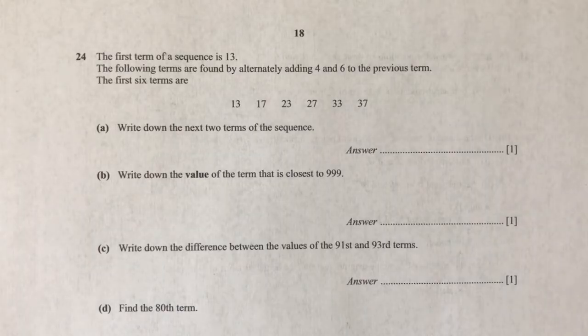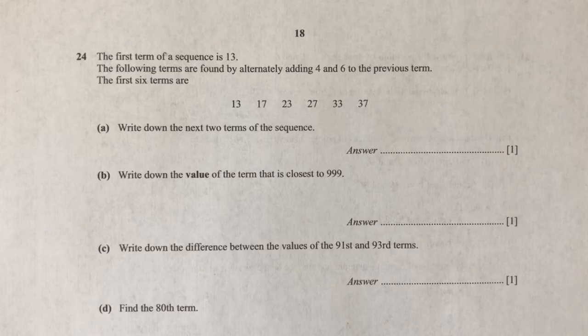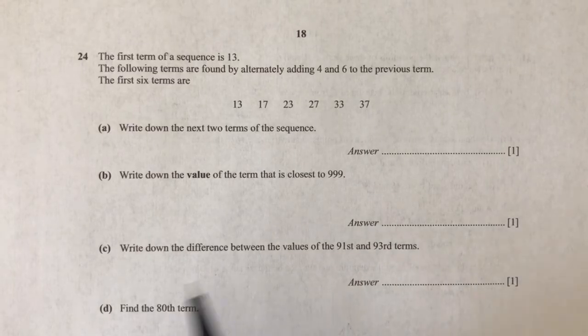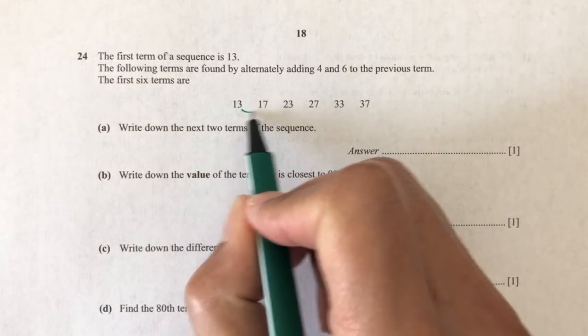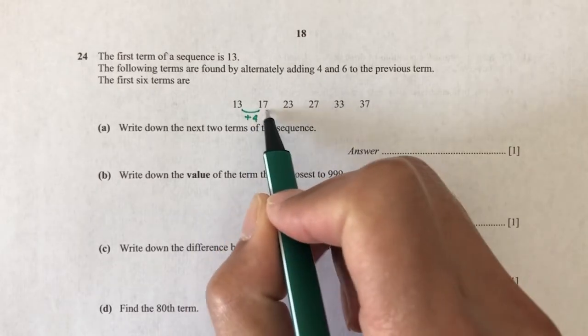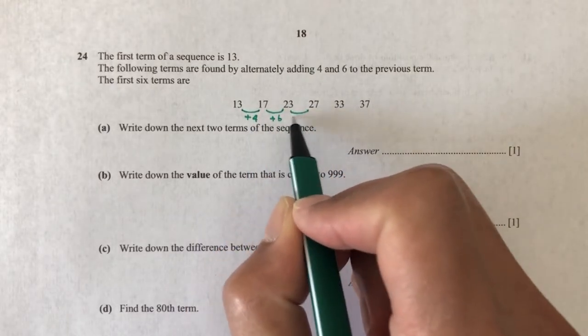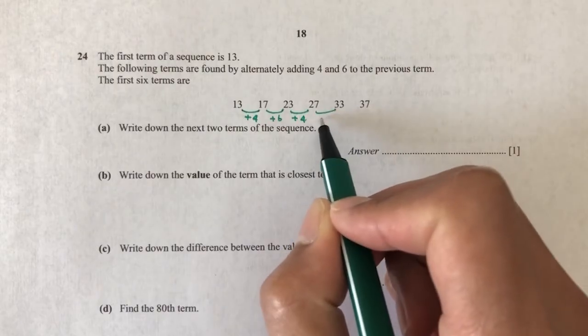Question number 24. The first term of a sequence is 13. The following terms are found by alternately adding 4 and 6 to the previous term. The first 6 terms are 13, 17, 23, 27, 33, and 37. As you can see, here we are adding 4, here we are adding 6, here adding 4, adding 6.